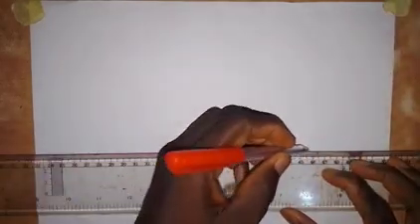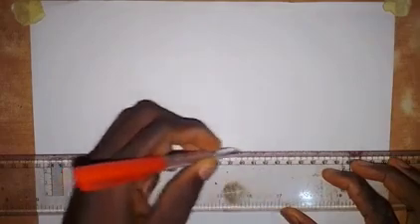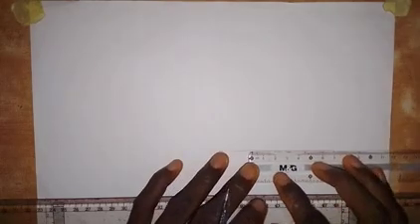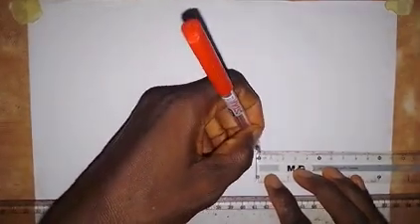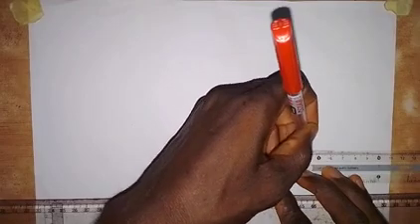So we draw a horizontal line like this, and then we take a measurement of 40 millimeters for PQ as we see in the question. So this is 0 and this is 4, so 40 millimeters. Let's label it: this is point P and this is point Q.